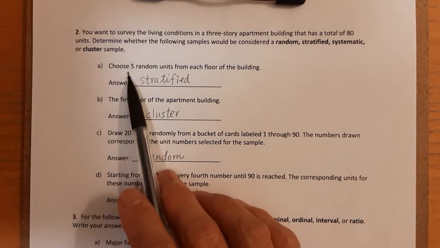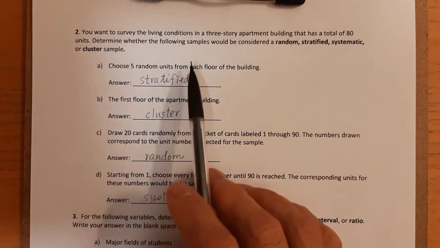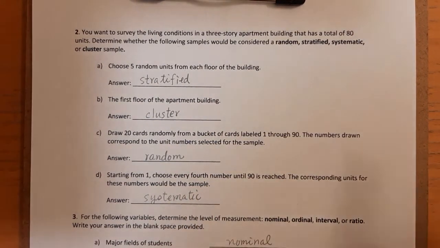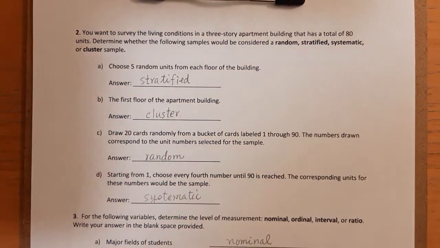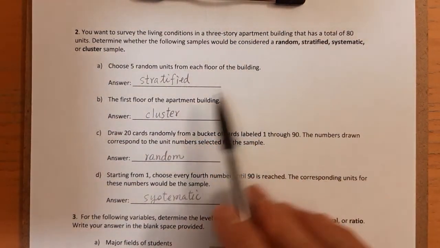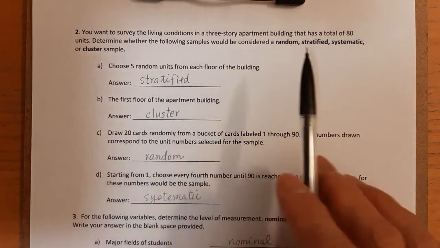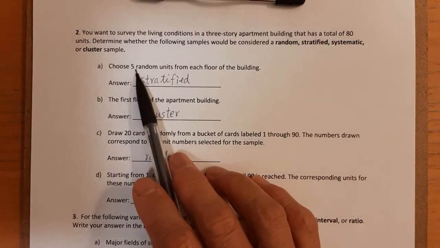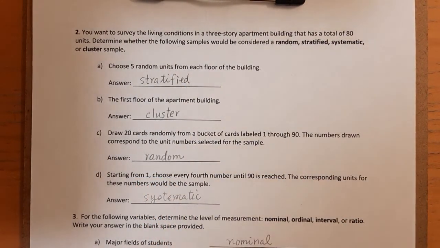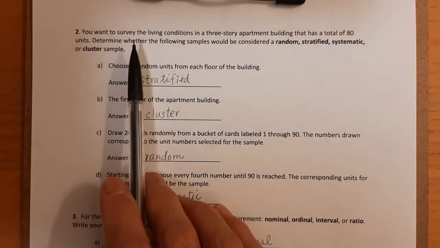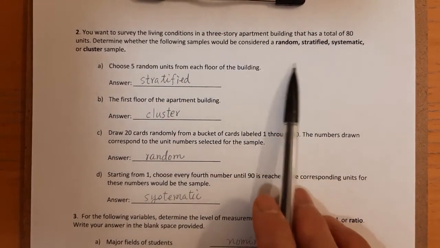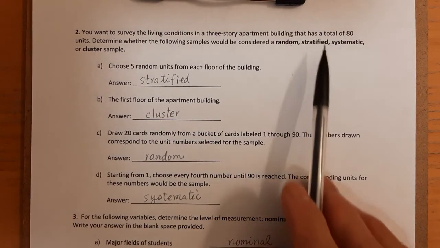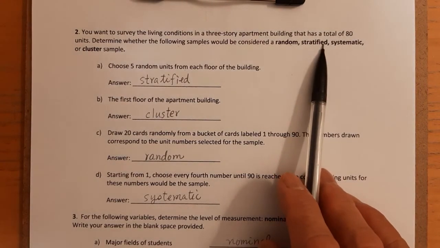A. Choose 5 random units from each floor of the building. Now here there are 3 floors. On the first floor, you choose 5 units, on the second floor you choose 5 units, and on the third floor you choose 5 units. Each floor, you randomly choose some of them. That's what we call stratified.